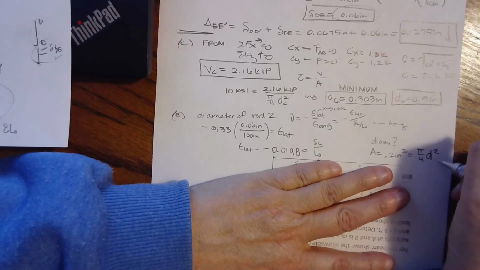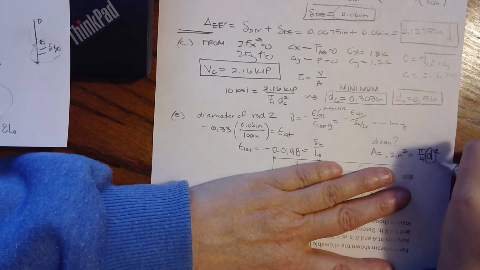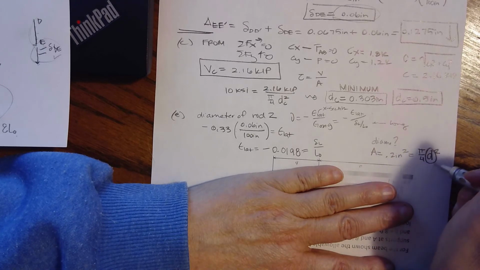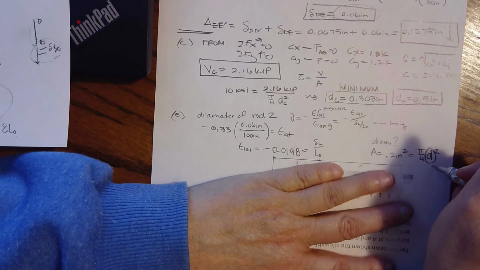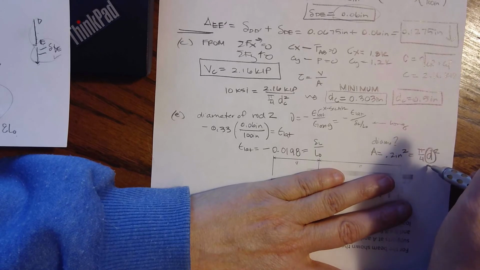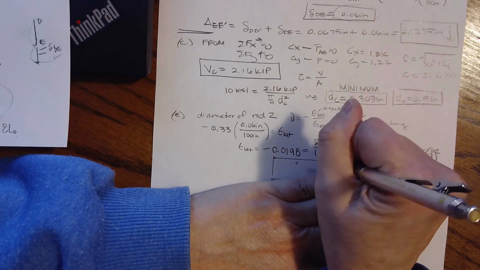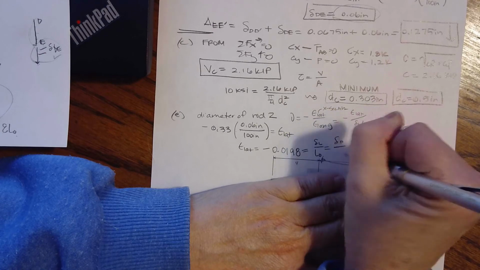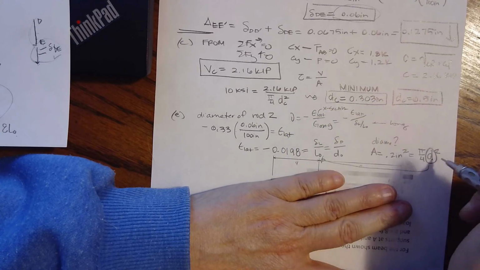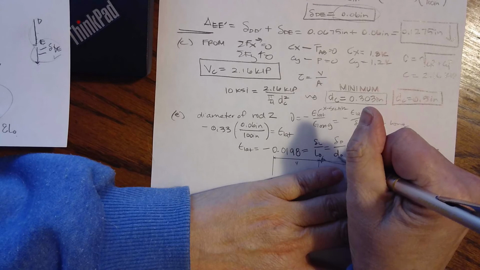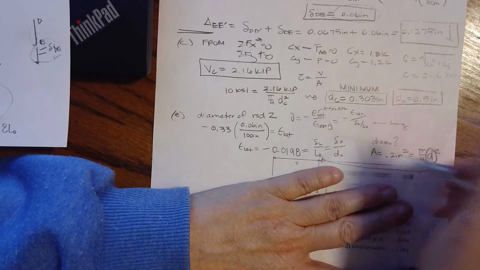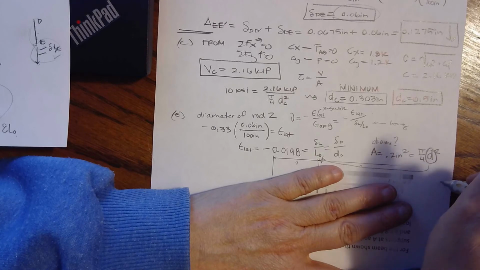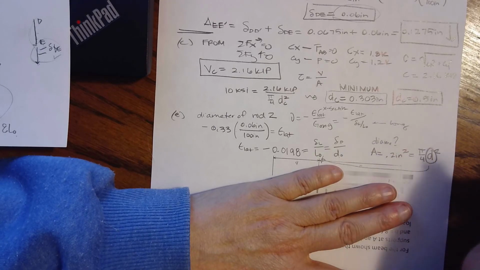So I can actually calculate the original diameter, and I can put that as my length. So the change in my diameter is going to be my original diameter value times the strain. And I can find that that original diameter value is 0.505.